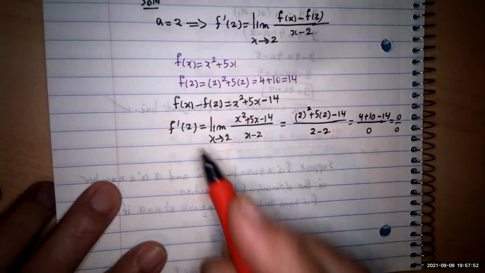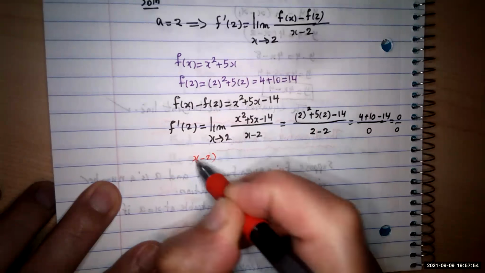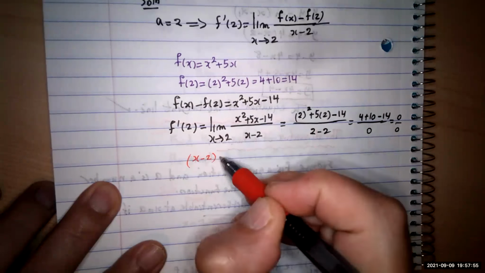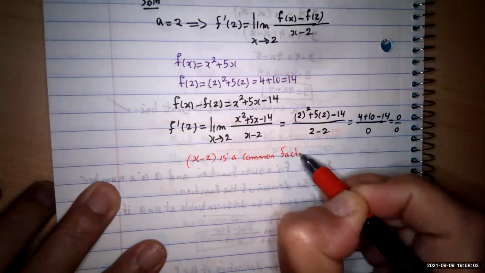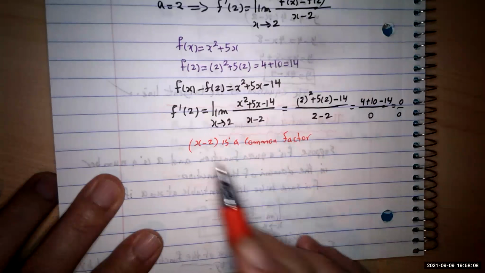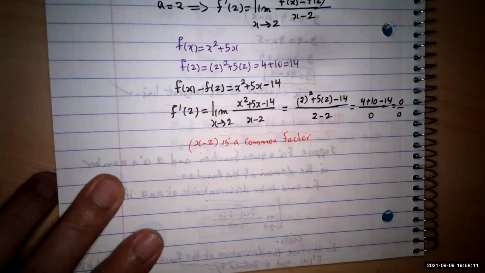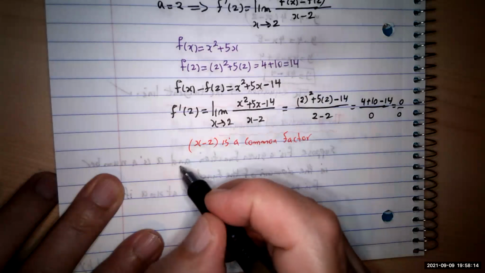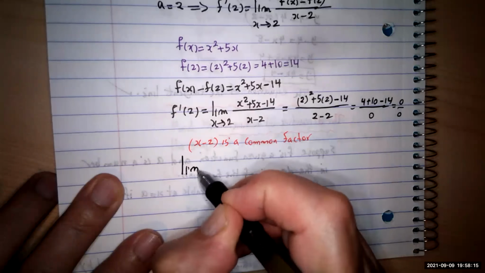So we remind ourselves that x minus 2 is a common factor. So what we do, we simplify it. That gives you the limit of the factored form, where x goes to 2. You know that one of the factors is x minus 2, and you find the other one. What's the other factor for the top?